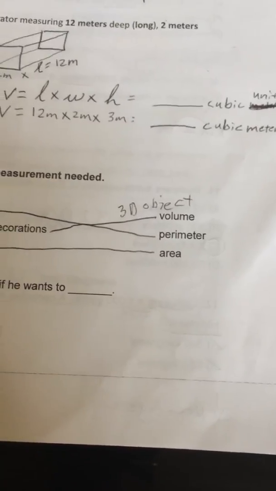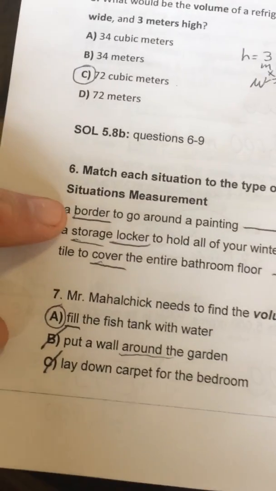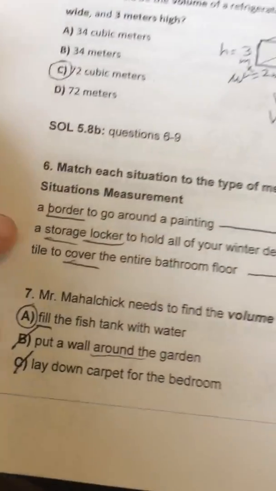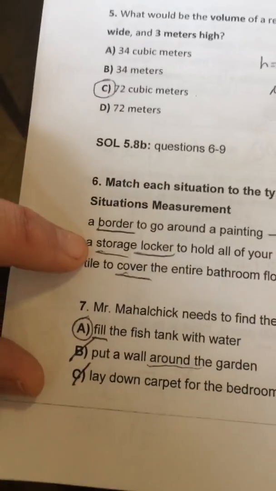Okay? And then for this one, we already did this one. We already figured out which was which. But I want you to go back and underline why. Border is perimeter. Oh, it's perimeter because of borders, so underline border. You go to your vocab here and be like, oh, I see it. But you can just underline it for me.